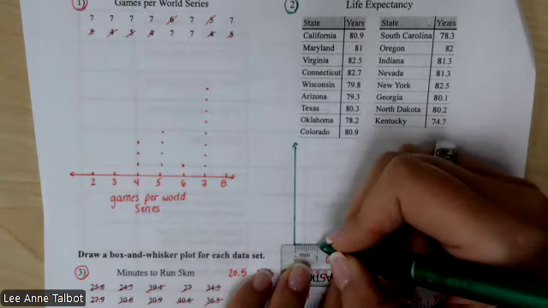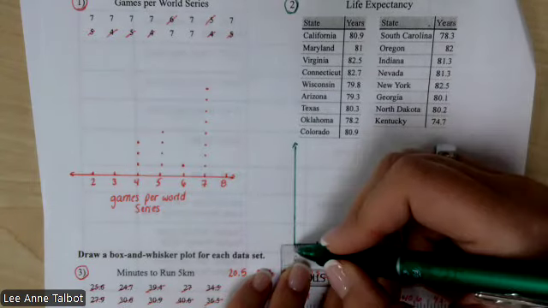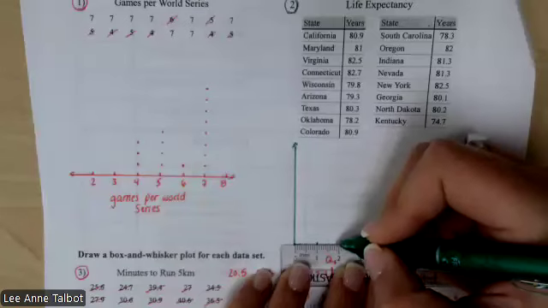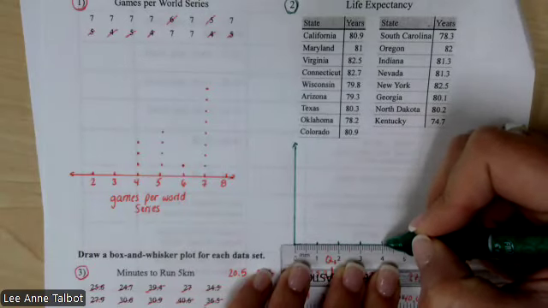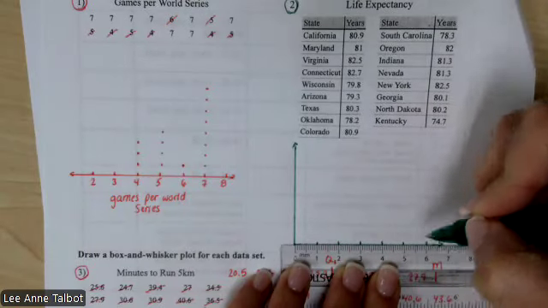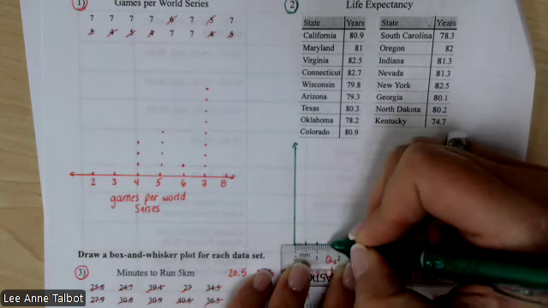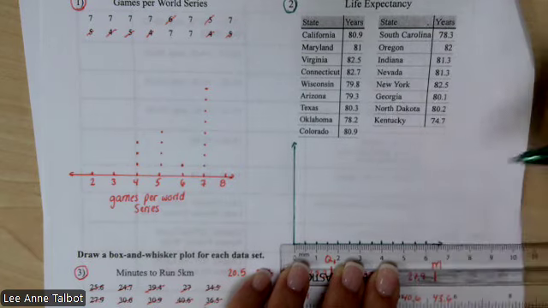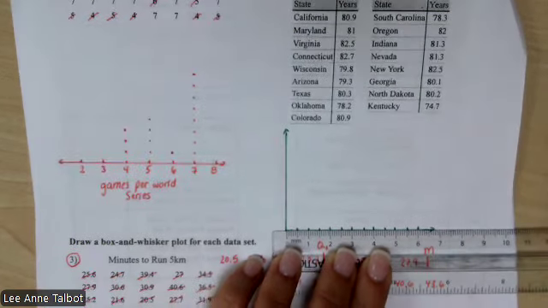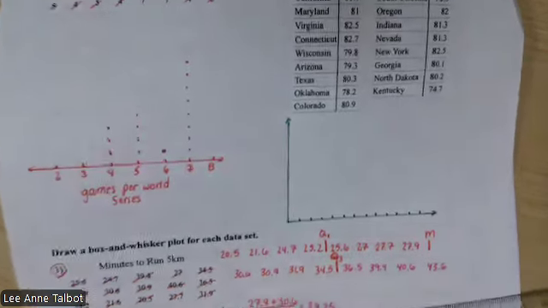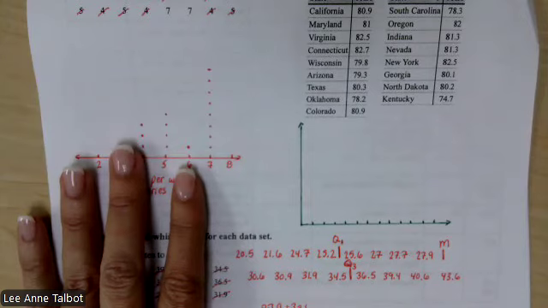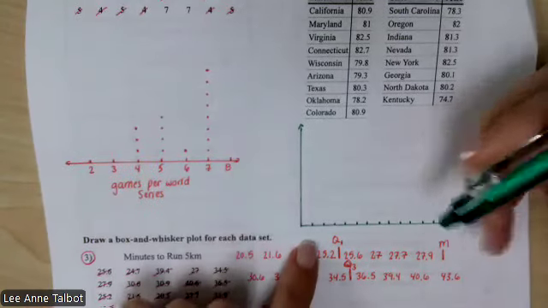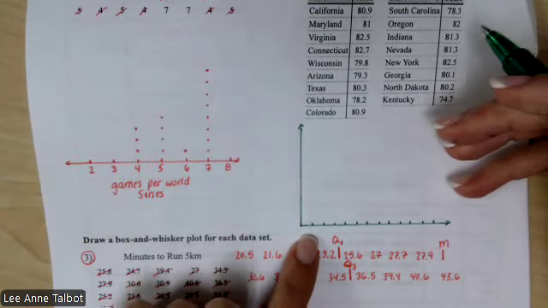Okay, so I probably made this way too big now, but that's okay because it's erasable pen.